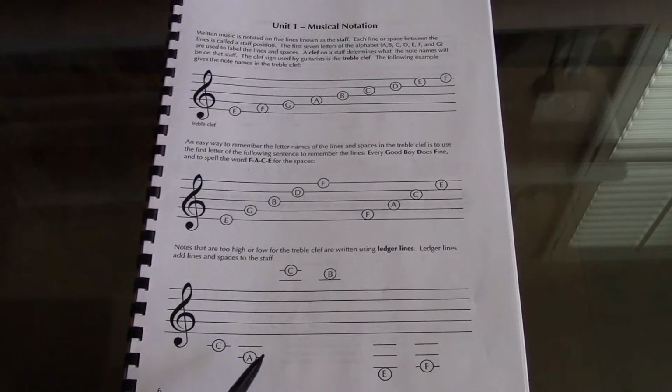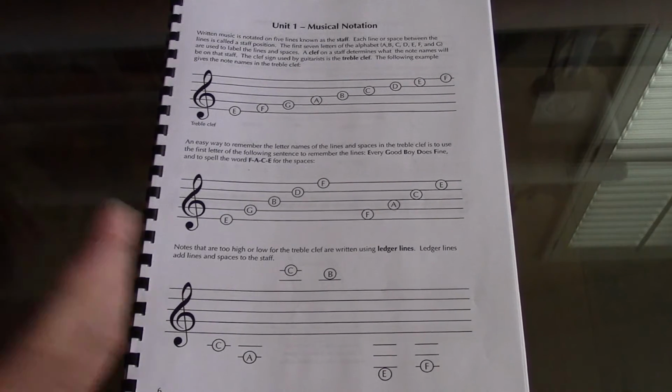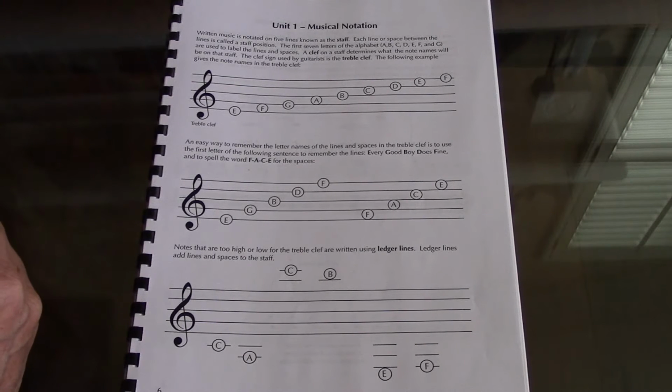And of course, we'll go all the way down. This note that I have here is the lowest note that the guitar reads when we're tuned in standard tuning. Guitar can be tuned in a variety of ways, but in standard tuning, E is the lowest note. 3 ledger lines and a half down. So ledger lines are definitely things that you're going to familiarize yourself with in the notation of guitar music because we use so many.